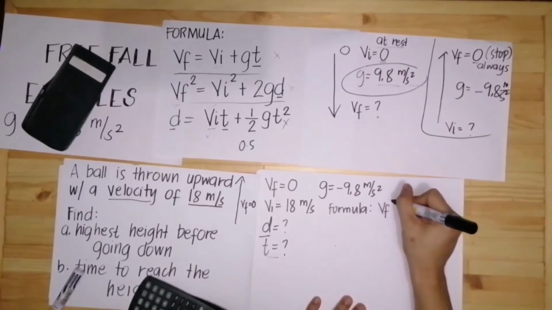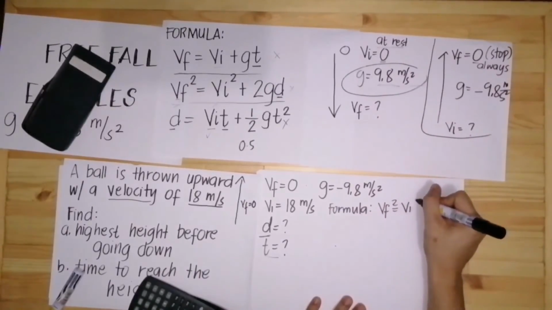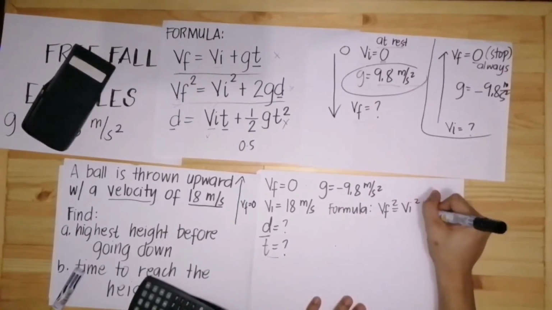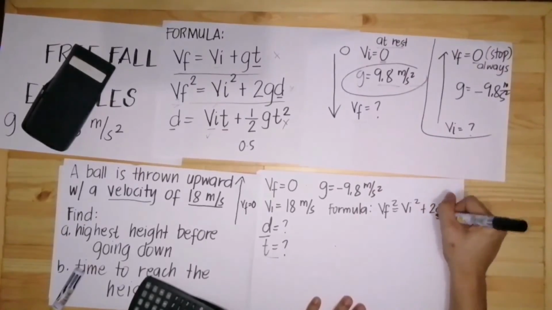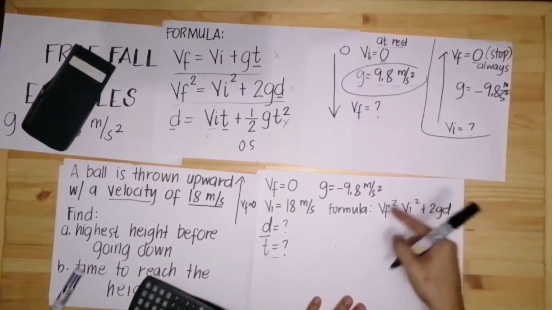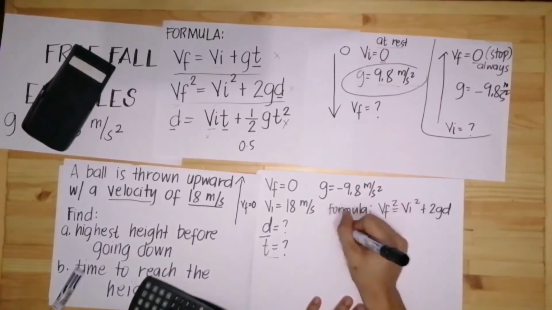So, Vf squared equals Vi squared plus 2gd. Copy Vf, which is 0, so it becomes 0 squared.